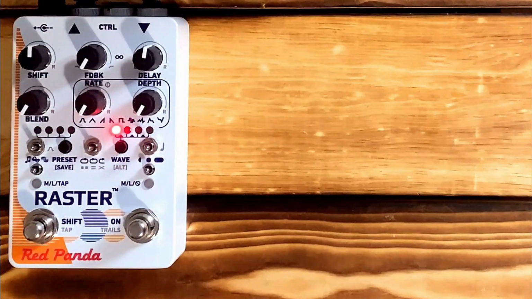So what is the Raster? The vision Red Panda had when they set out to make this pedal was to cram as many digital rack mount delay tricks into one pedal as possible. At its core, the Raster is a killer stereo digital delay pedal. They've also tied in a lot of modulation options, as well as stereo field manipulation, pitch, and frequency shifting.